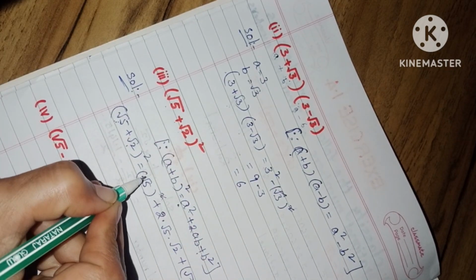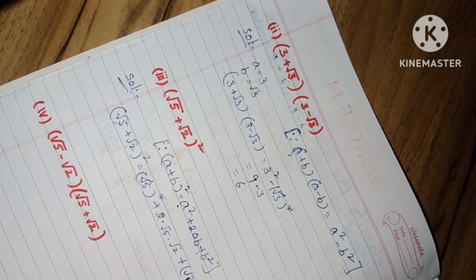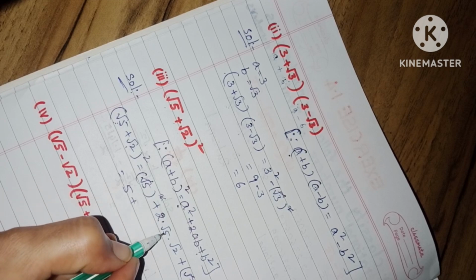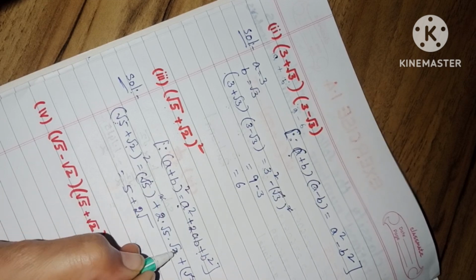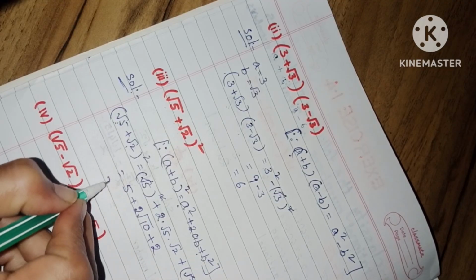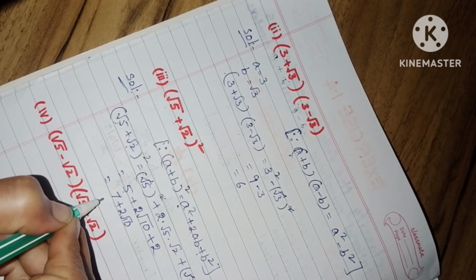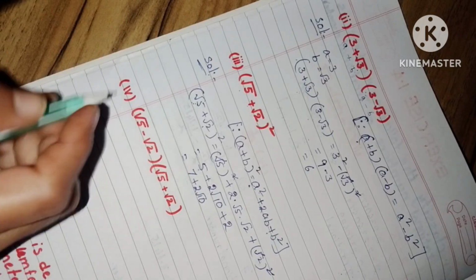In the first one, square and root is cancelled, which is 5 plus 2 times root 5 times root 2 is 2 times root 10 plus 2. By simplifying this, 5 plus 2 is 7 plus 2 times root 10 is the simplest form of root 5 plus root 2 whole square.